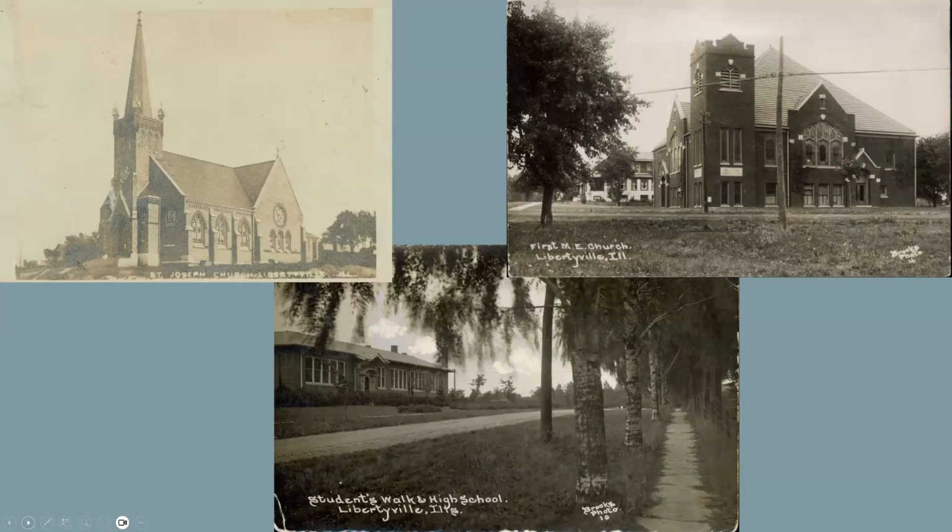In the upper right-hand corner is the First Methodist Church, built in 1913, on its current site at Church Street and Brainerd Avenue. And at the bottom, high school classes have met at the Central School since 1898. A separate high school district formed in 1916. The school building opened for classes in September of 1917, and Jackson Gym was added in 1929.